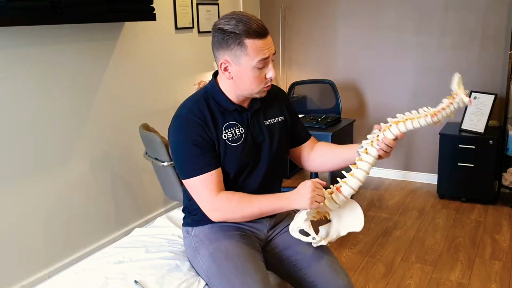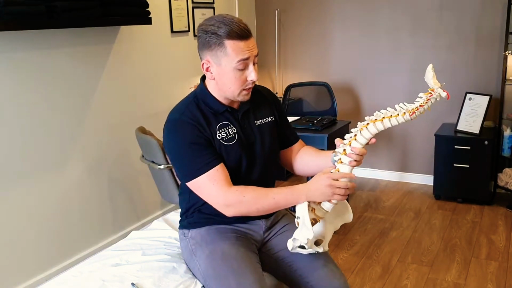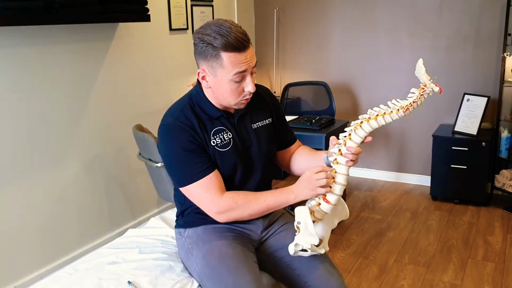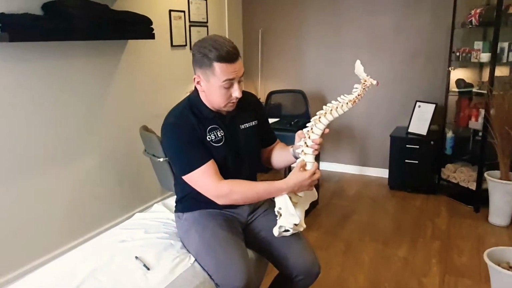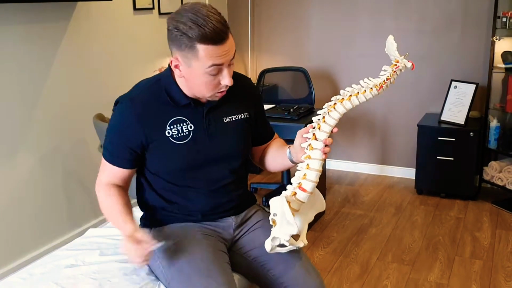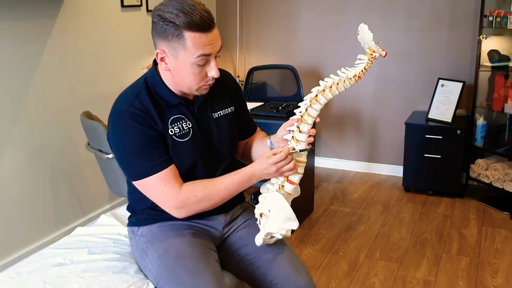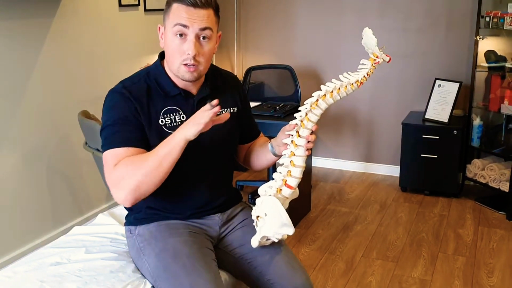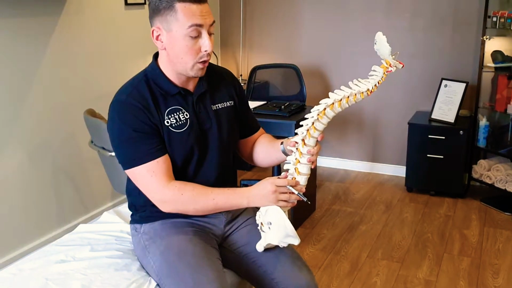You can get what's called foraminal stenosis. It just means that these little holes here within the spine, just at the back of where the intervertebral discs are that we were talking about earlier, there's a little hole. The nerve roots start to come out of these holes, out from the actual spinal cord itself.